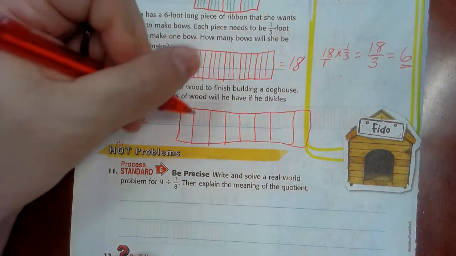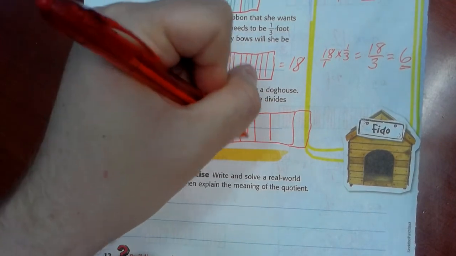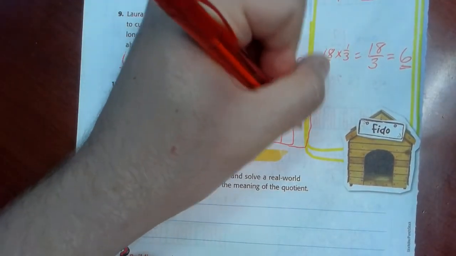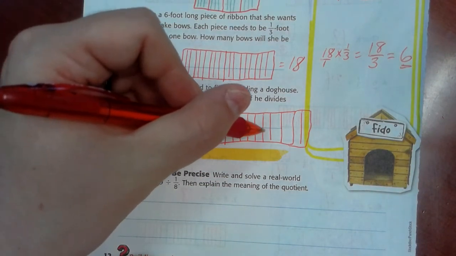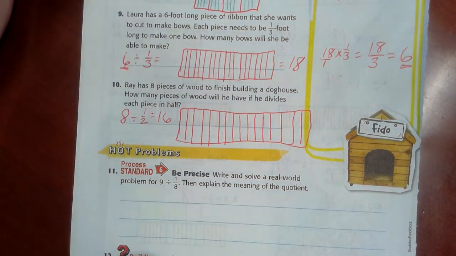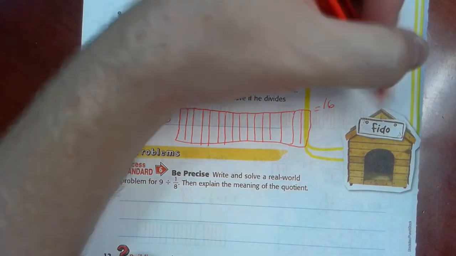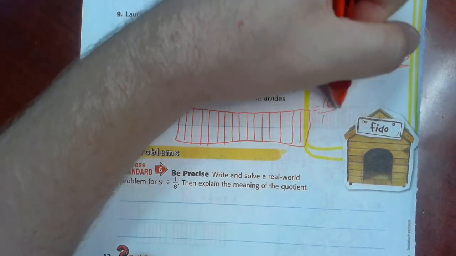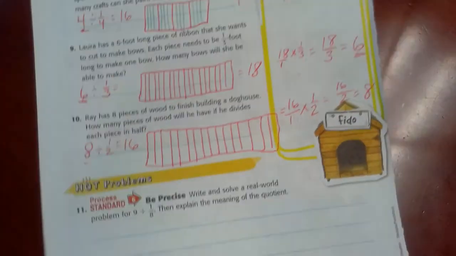Okay, we're going to divide each of those in half. That's what it said. And then we count 1, 2, 3, 4, 5, 6, 7, 8, 9, 10, 11, 12, 13, 14, 15, 16. So he needs 16 pieces of wood. So 16. We check again and see if times the original half, which equals 16 times 1 is 16. 1 times 2 is 2, which also equals 8. And that's the original 8 right there.